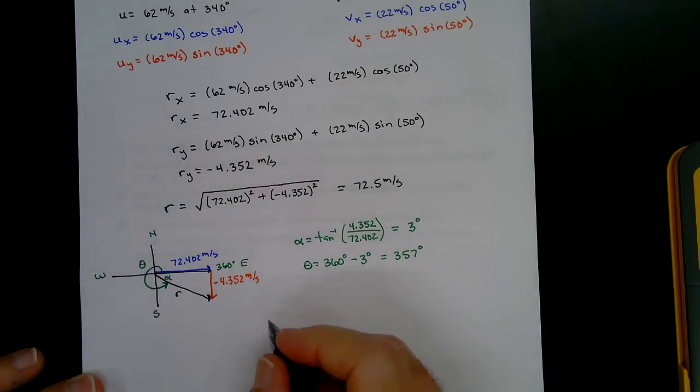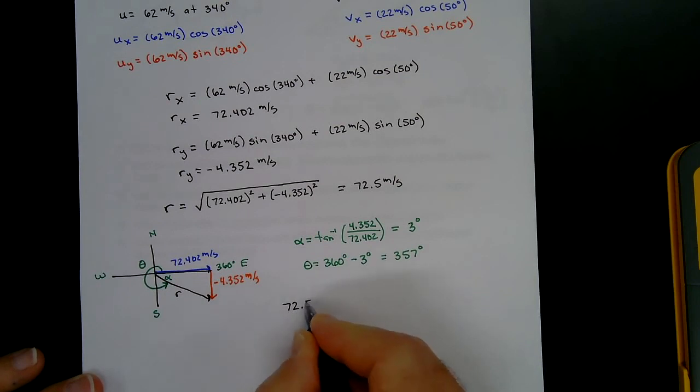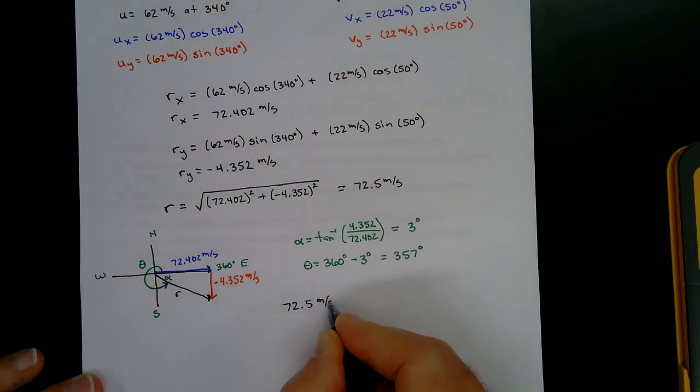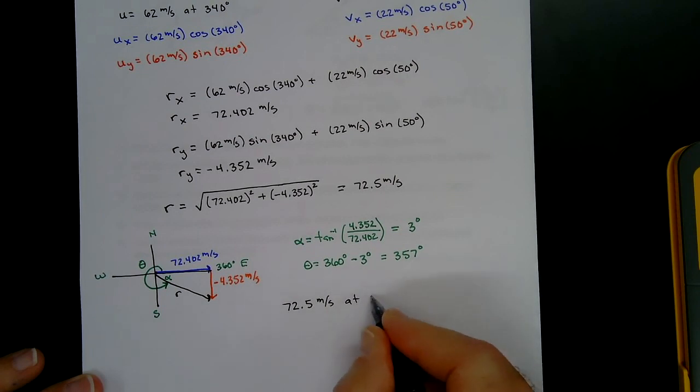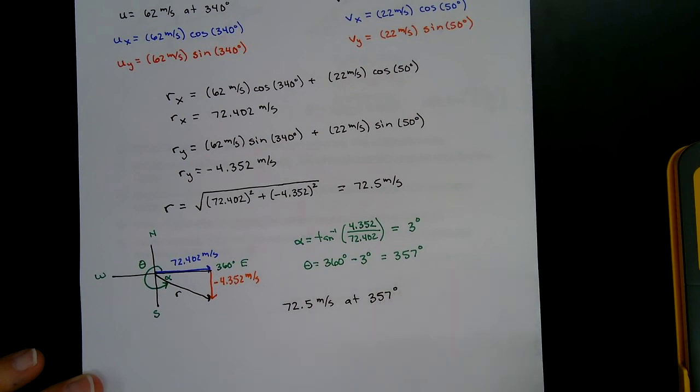So when we go to write this up, we could write 72.5 meters per second at 357 degrees. Or we could say 72.5 meters per second, and describing it, we could say 3 degrees.